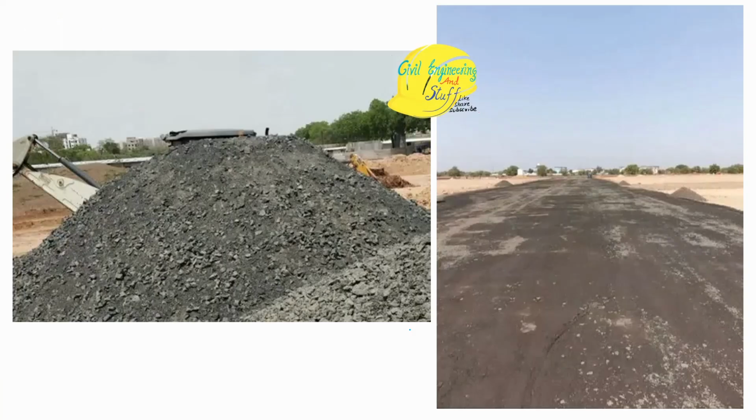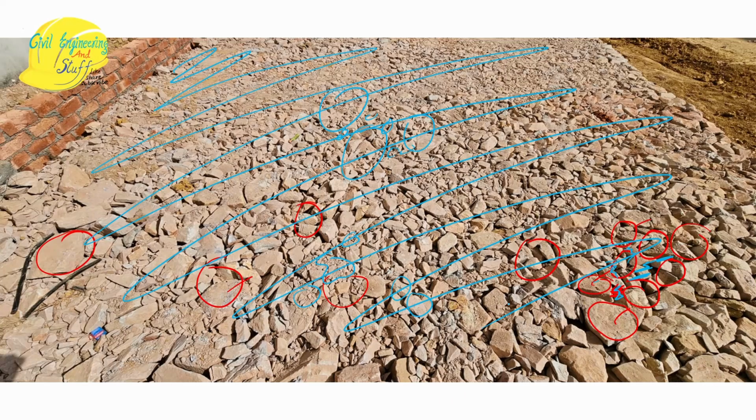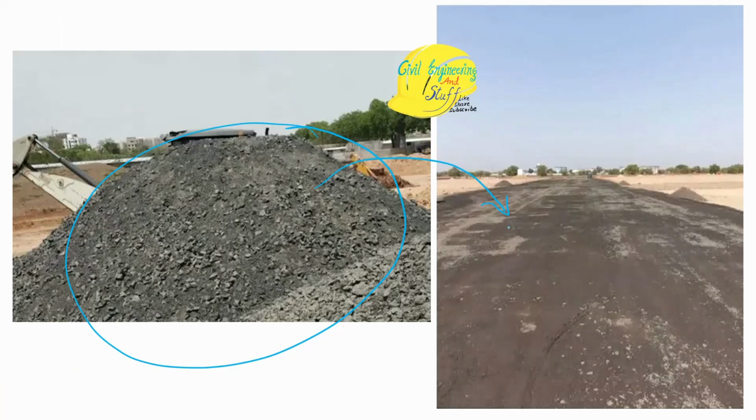While your WMM, wet mix macadam, is a more controlled, quality controlled design mix, where the mixing is done in the plant. So we have a plant where the coarse aggregate and the fine aggregates are mixed at an optimum moisture content, and then these are laid on the field directly, right? So you can compare the kind of work that has been executed. You have a relatively undulated surface in WBM, while you get a very fine and a very good layer in the WMM, right? So this is the basic difference.